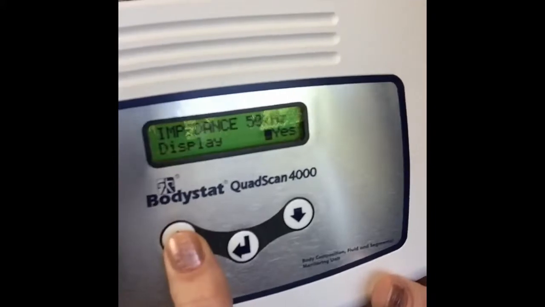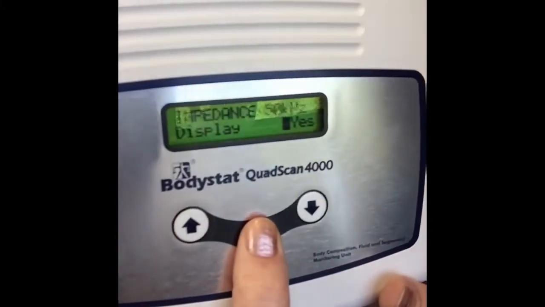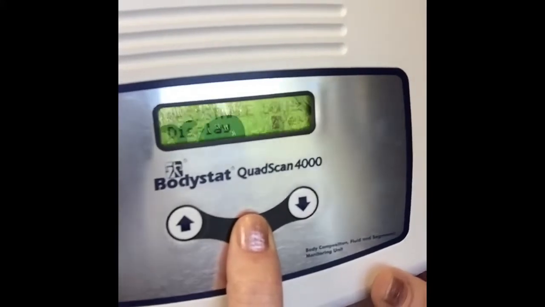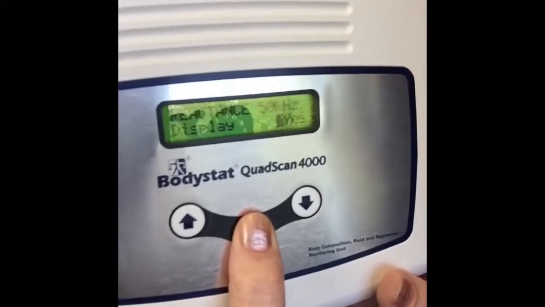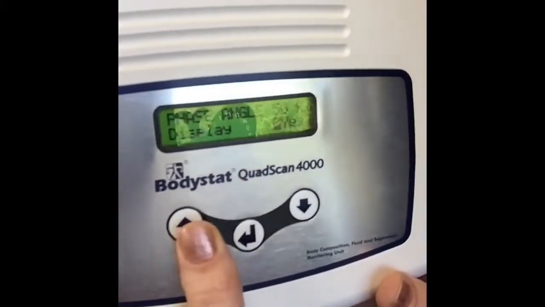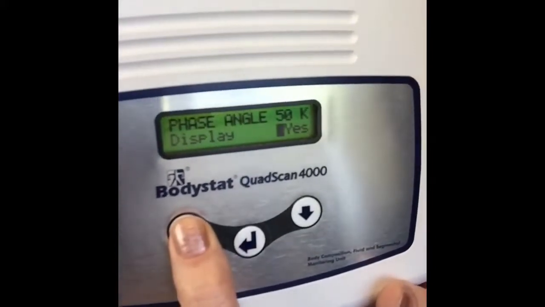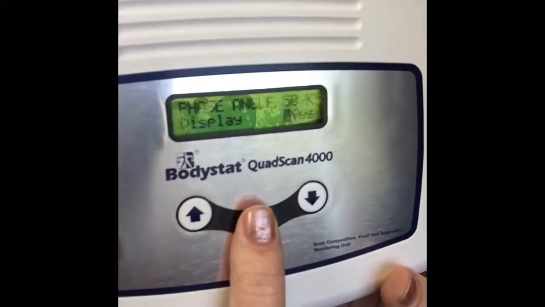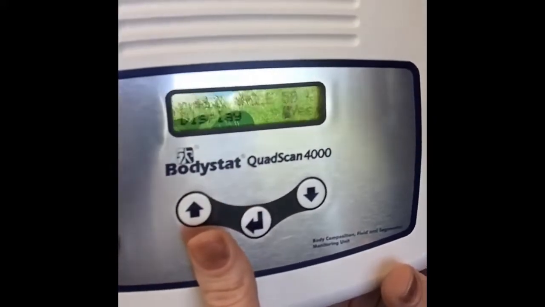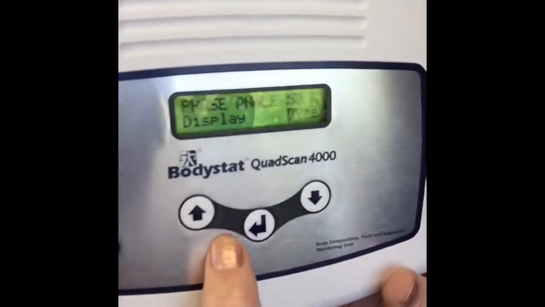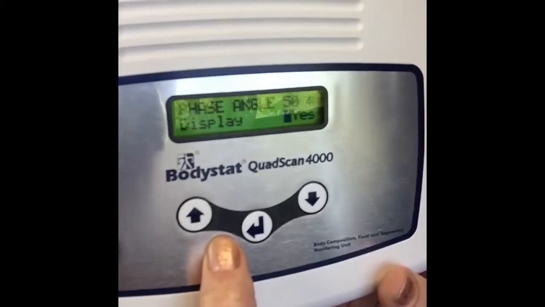So we'll go through, and that's the impedance at the 50, 100 and 200. We've got the resistance at 50 and the reactance at 50, and of course your phase angle. So you can have that turned on or turned off. And likewise, if you're only interested in phase angle for nutritional status, for example, you can just have that display as the only measurement display unit.